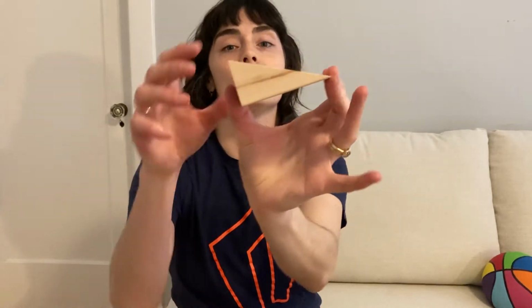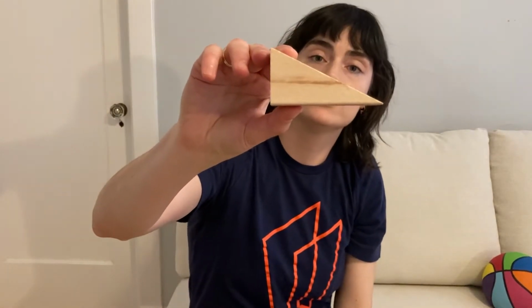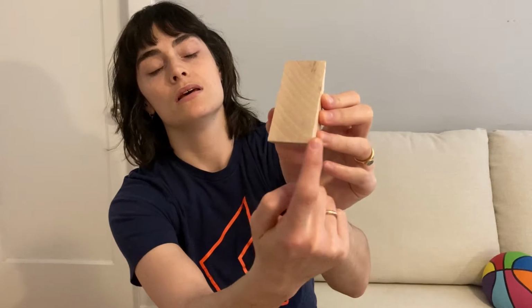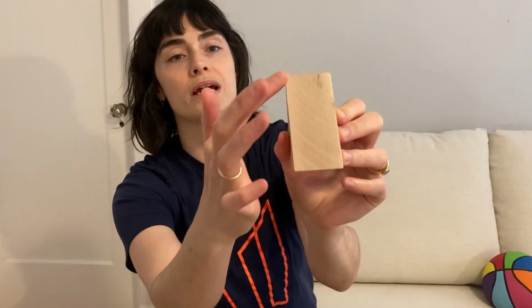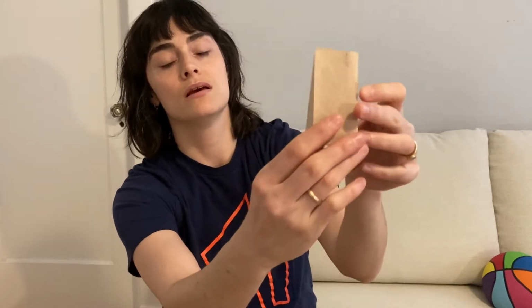The next shape I have is a triangle shape. You could also call this a wedge, like something that you would push under a door to hold the door in. So a wedge is kind of interesting because it has different shape faces. So for instance, this shape, what shape is this? That's right, it's a rectangle on this face.